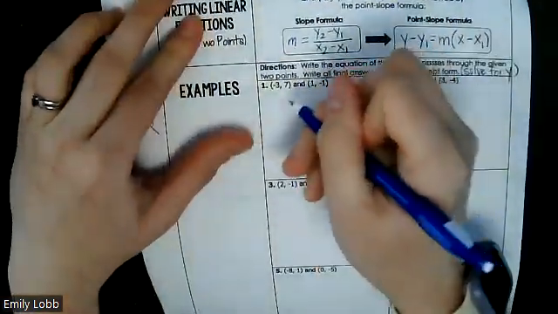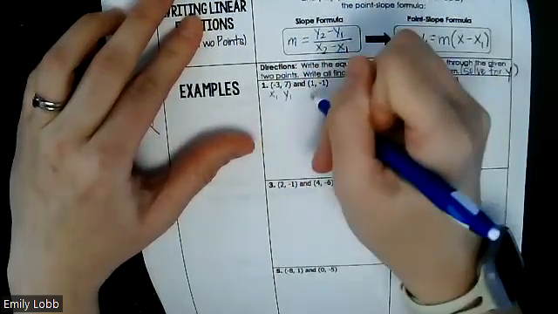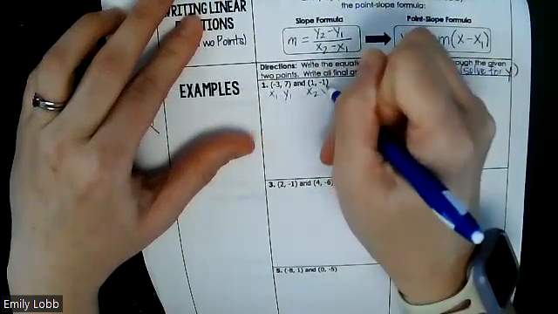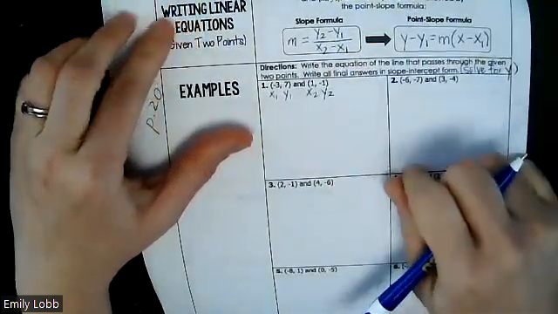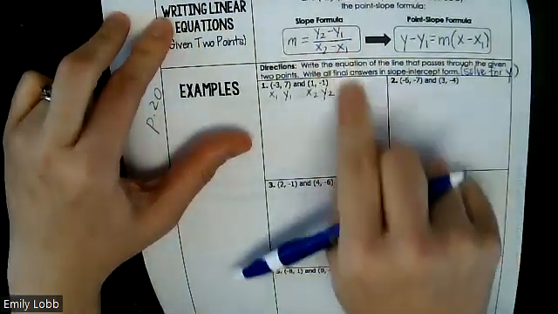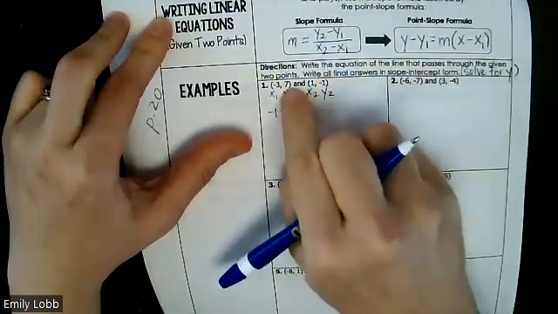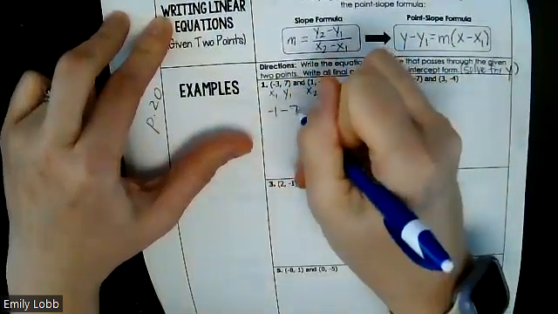So remember, we can label these if that's easiest to start with. x1, y1, x2, y2. And then you're going to take y2, so -1 minus y1, which is 7.